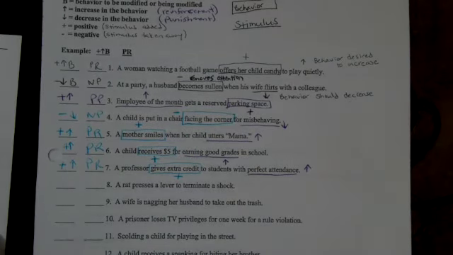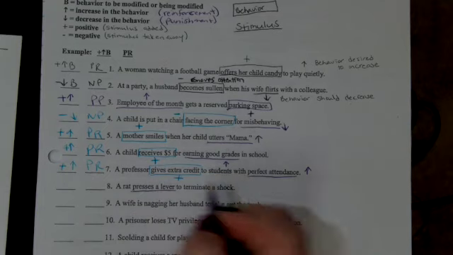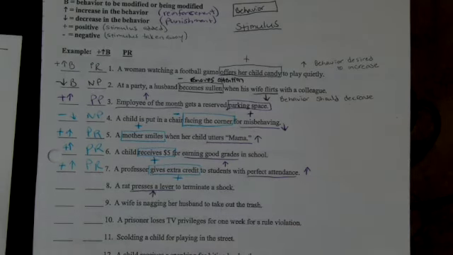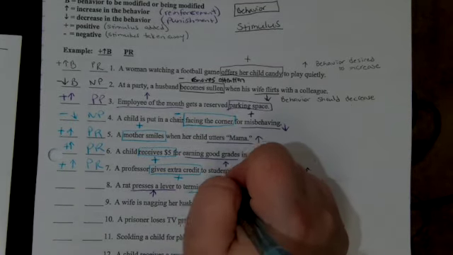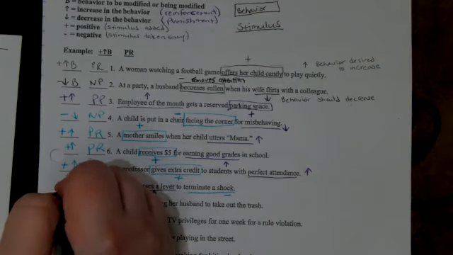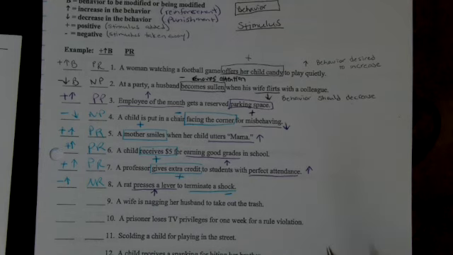A rat presses a lever to terminate a shock. So the behavior is pressing a lever. I'm going to increase that behavior to terminate a shock. So to terminate something is to remove it. So that then would be negative reinforcement, because I'm removing the stimulus to increase that behavior.